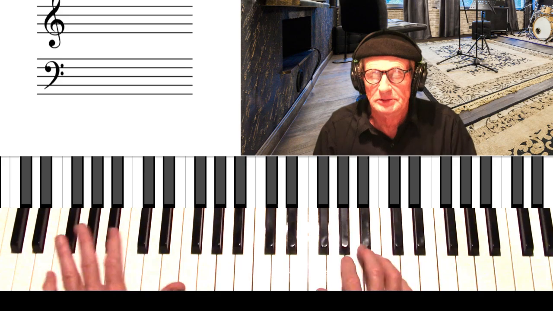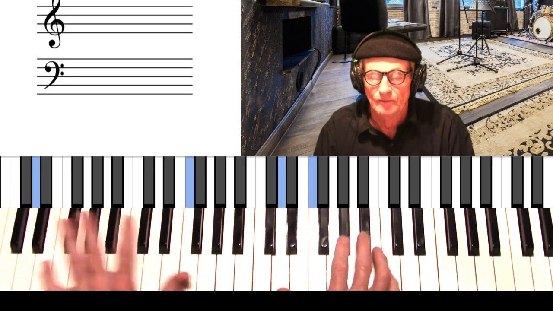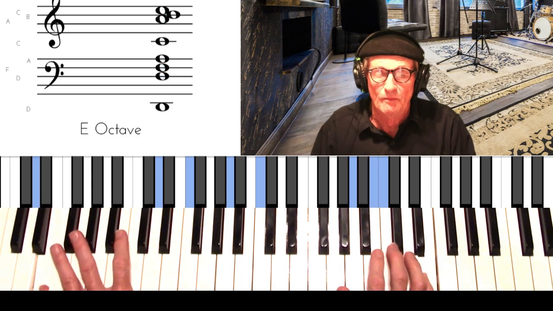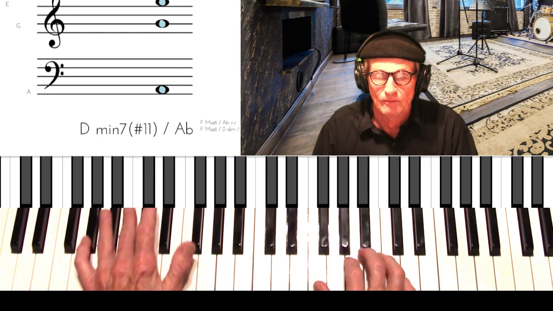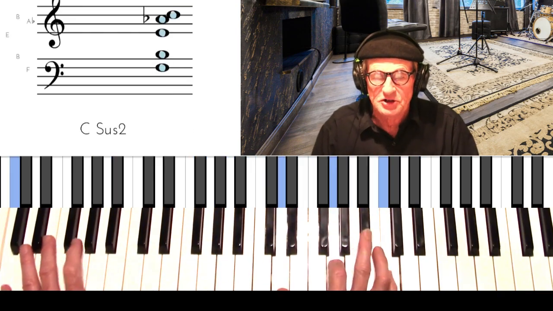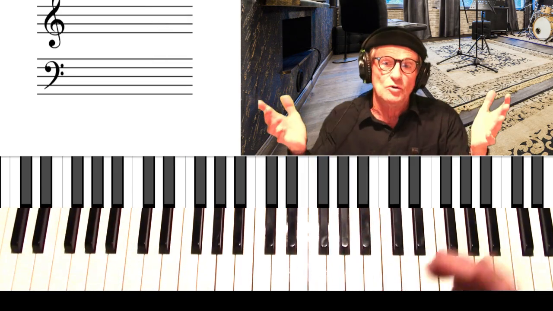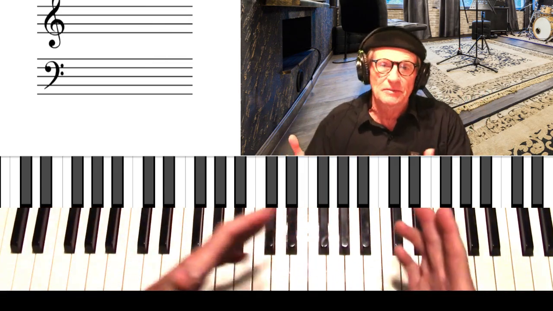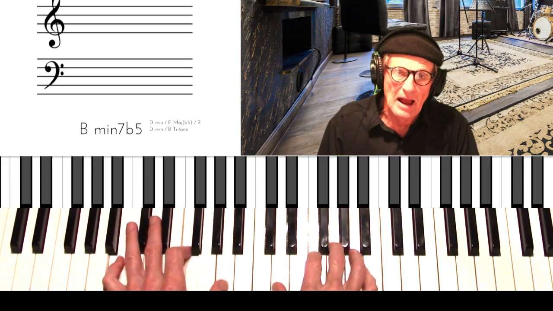See, let's go from the end. We're on C. 2, 5, 1, B minor 7, E7, A minor 7. So you go down a half step to the half diminished.